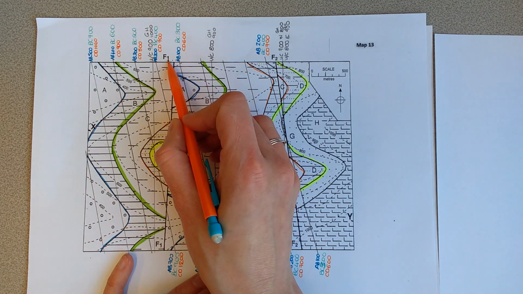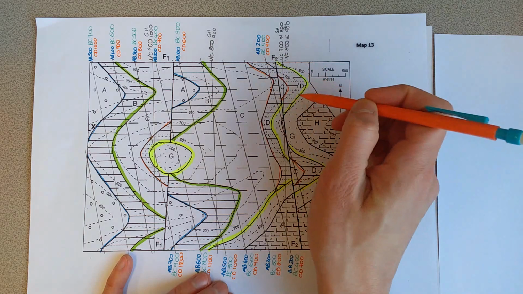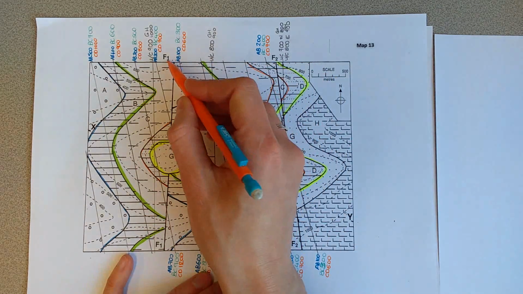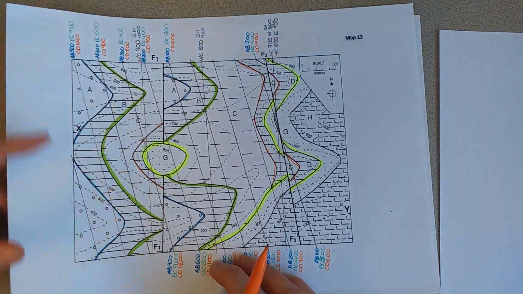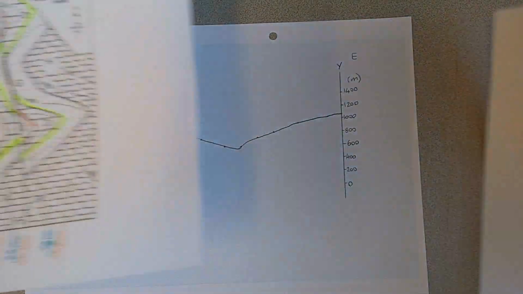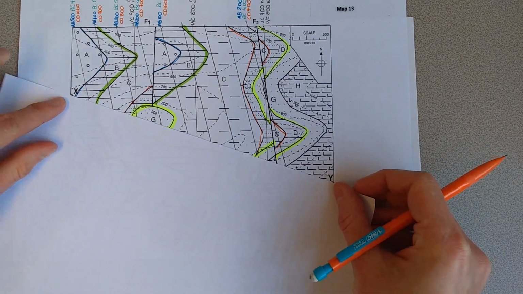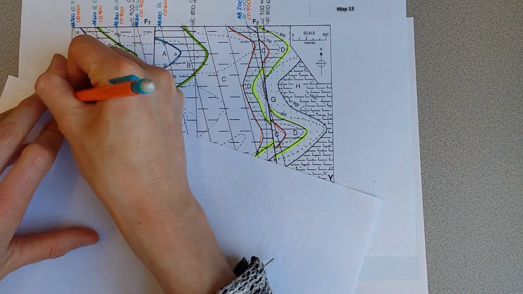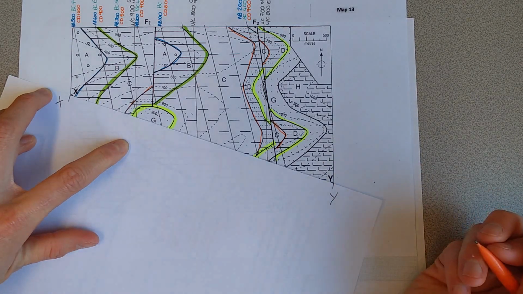So that is what we're going to do for our cross section. We're going to draw fault 2 first, then the unconformity, then fault 1, and then we can deal with the units underneath the unconformity. So I'm going to bring back my spare piece of paper again. I'm going to mark on my extremes of x and y, just like I did before.